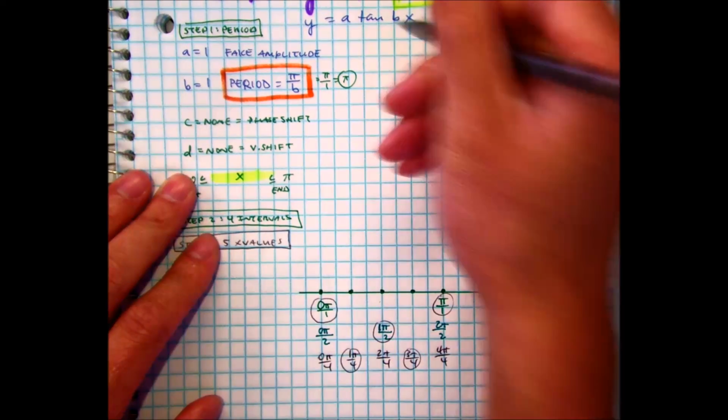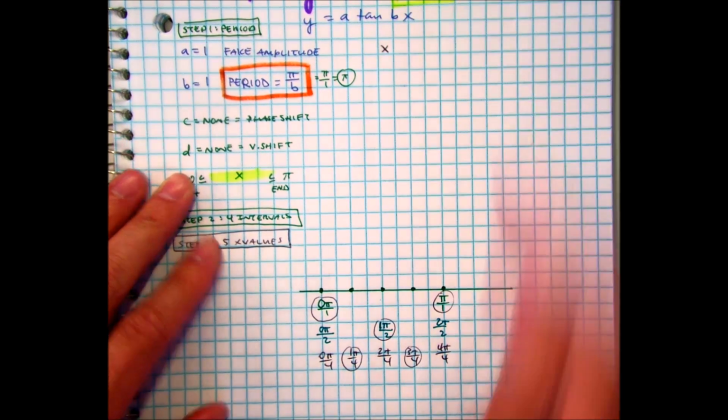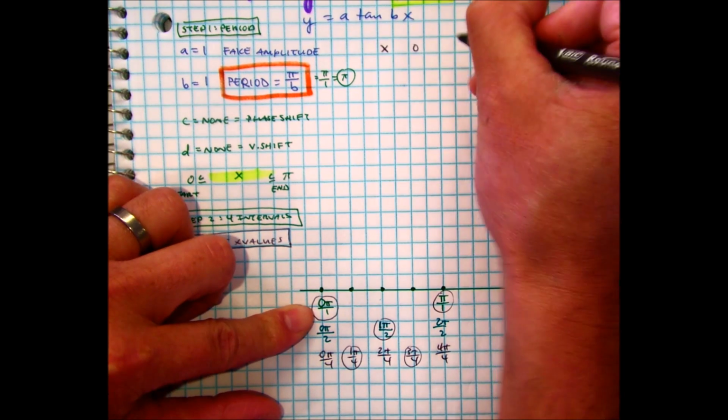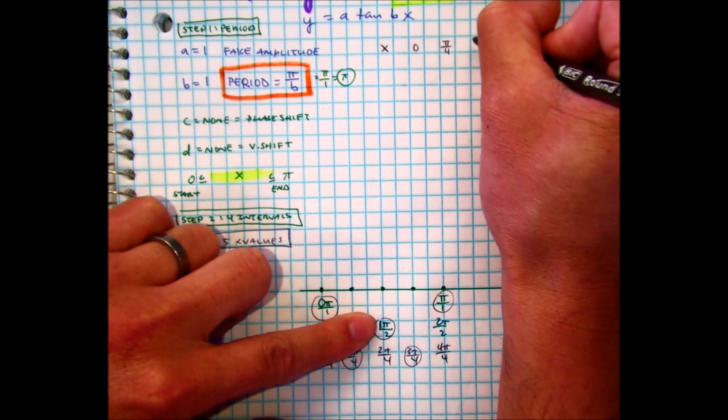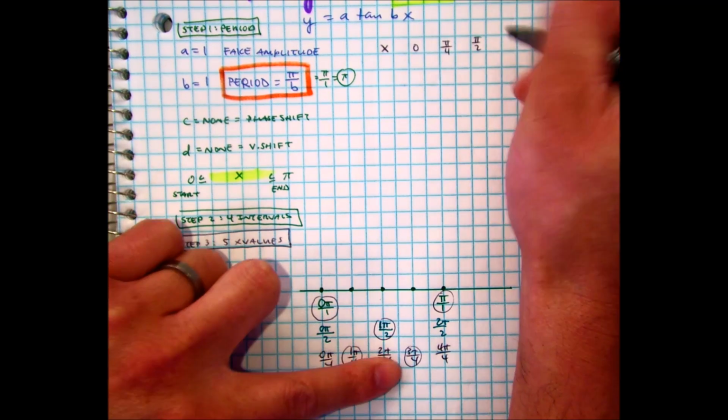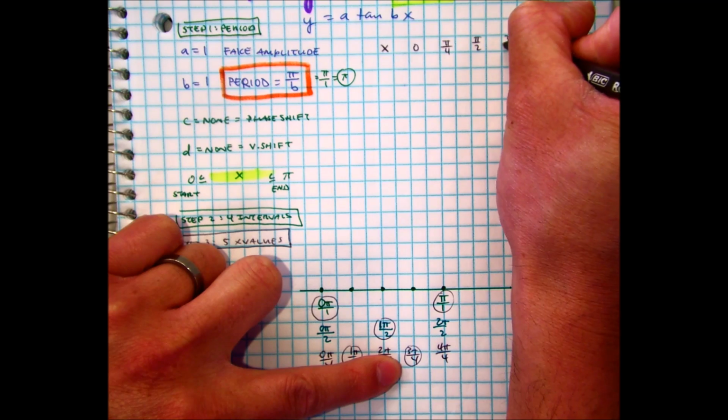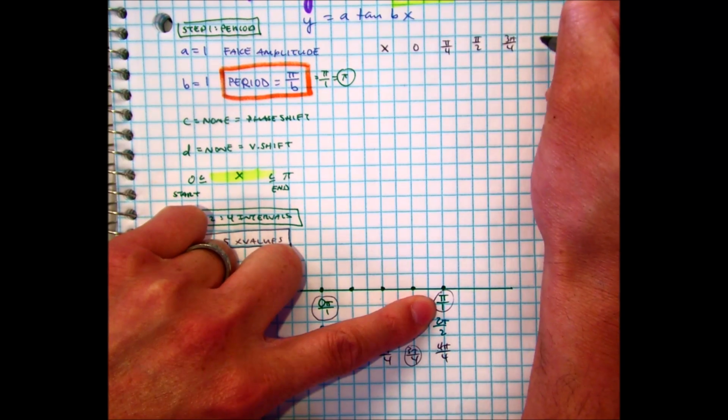I'm going to put my table up here. So my 5 x values are 0, pi over 4, pi over 2, 3 pi over 4, and pi.